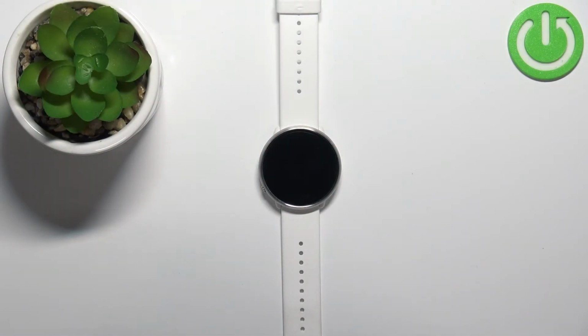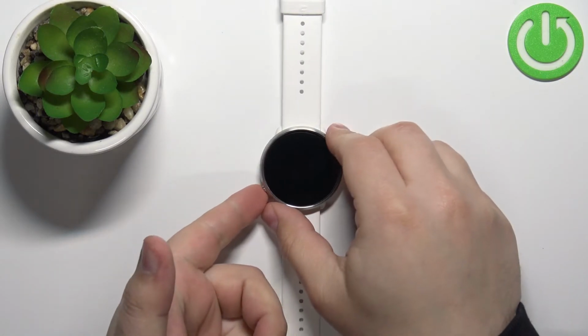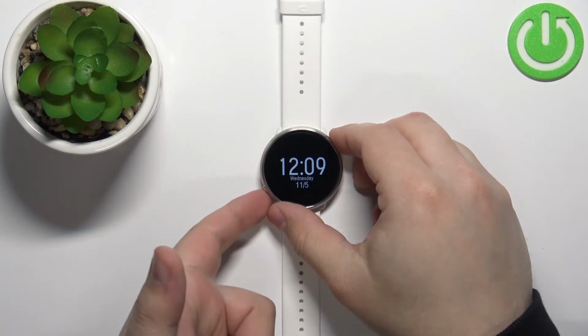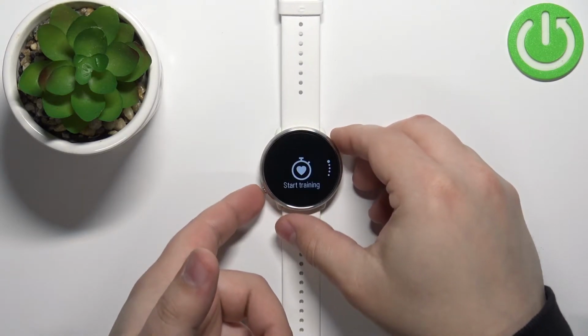Hello, in front of me I have Polar Ignite and I'm gonna show you how to change the date and time on this device. First, we need to wake up the screen on our watch, and you can do it by pressing the side button. After you wake up the screen, you can press the side button again to open the menu.